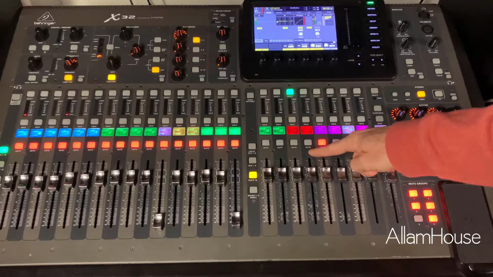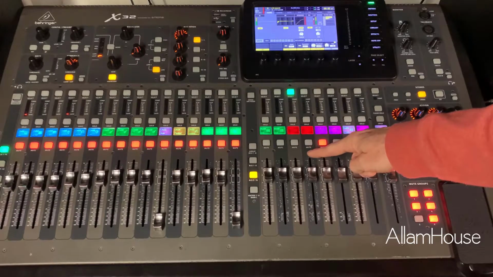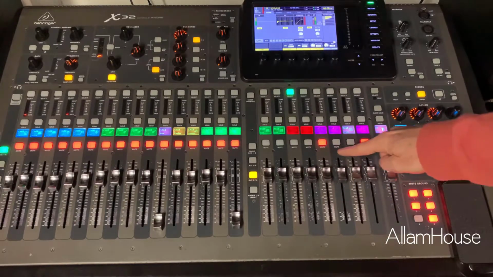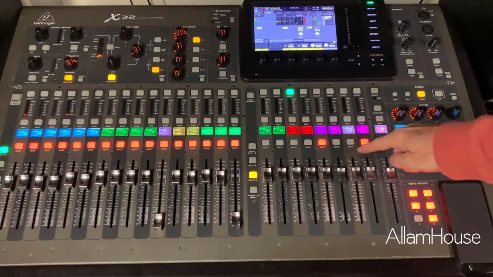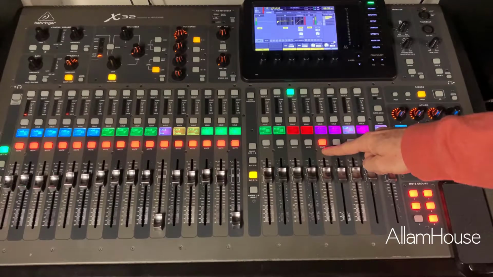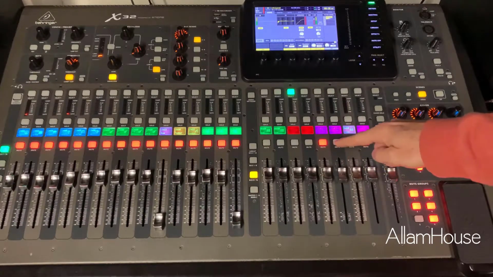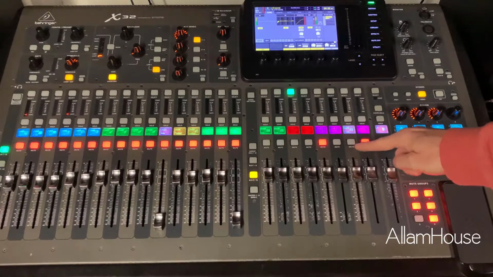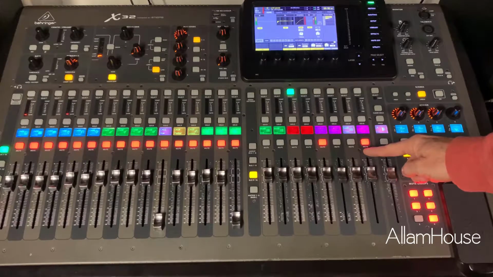Then we have our stream bus. This is a stereo stream bus, so that's where we build our live stream mix, goes into this bus. Then we have our 4 effects inputs, and this is where we have our input for our vocal reverb. Then we have our input for our drum reverb, input for the entire reverb, and our input for our vocal delay.